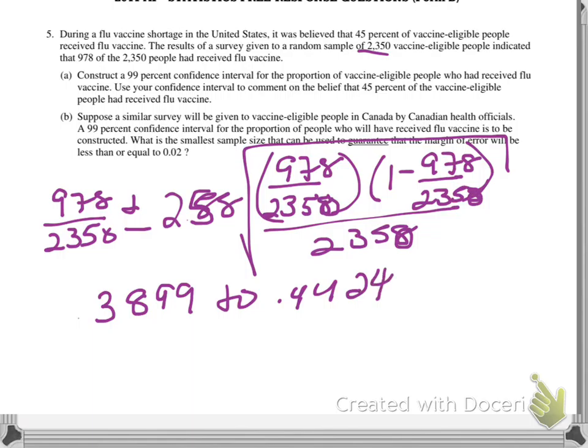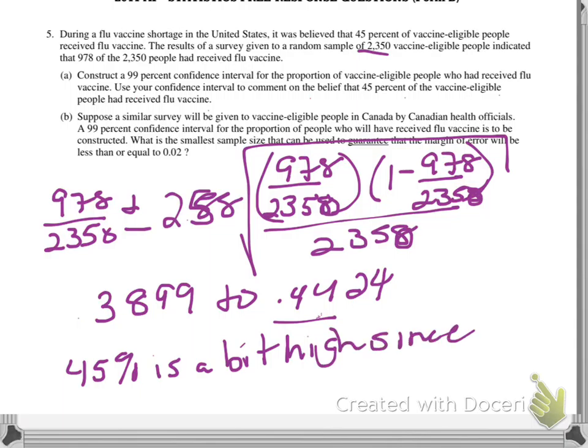Okay, construct a confidence interval. Use your confidence interval. Do you believe that 45? Okay, so if 45 is not in here, is there? Right, because the highest it goes is 45. To comment that I believe that 45% is a bit high, since 0.45 is not in the interval.